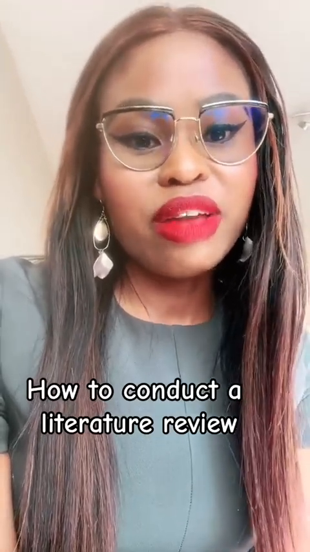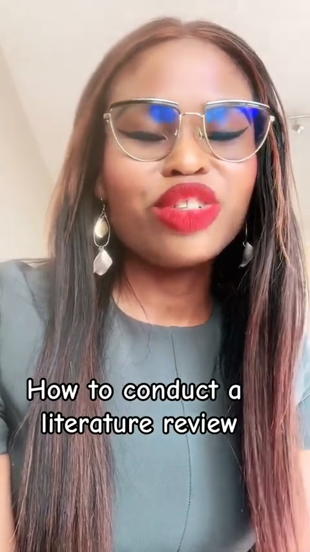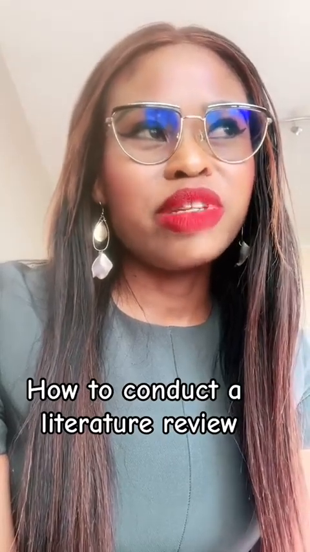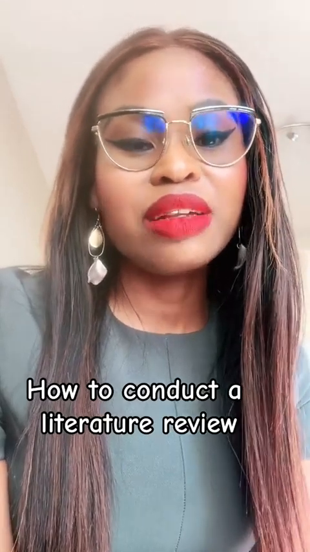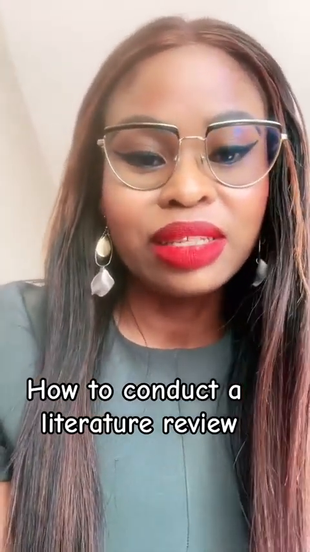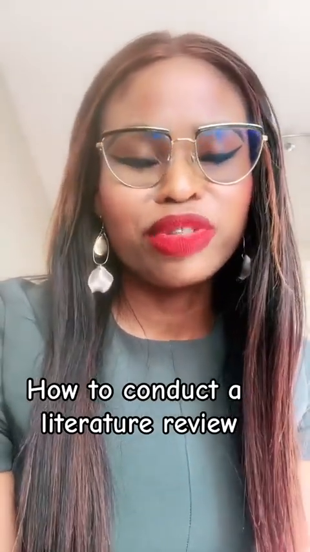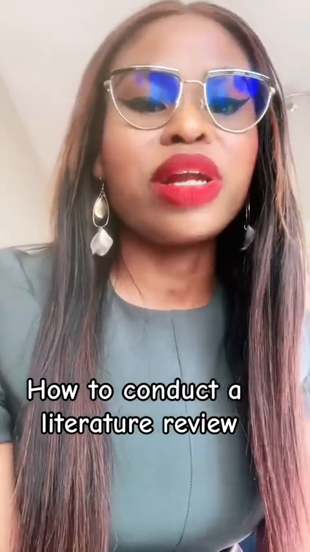You need to have very good scientific literature review skills, so that's going to assist you to be faster in your write-up, in searching this literature and putting it down for it to make sense. So you need to have good scientific literature review skills. So we're just going to talk about the tips on how to conduct one.